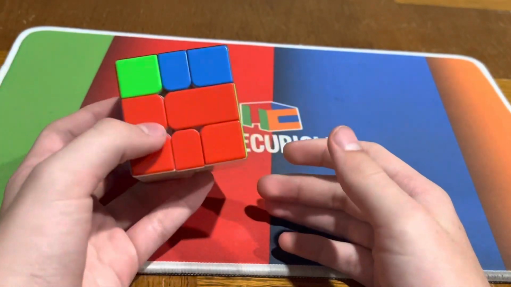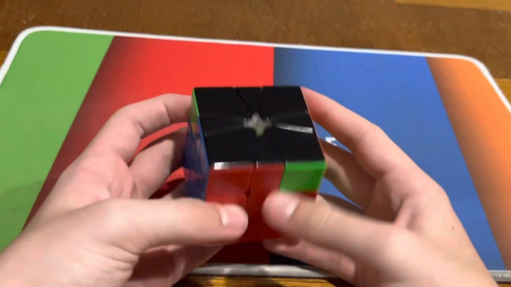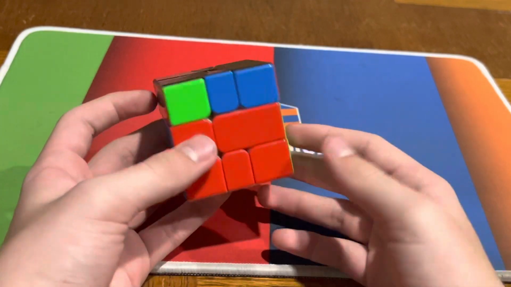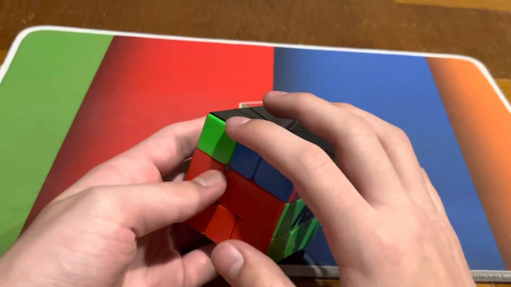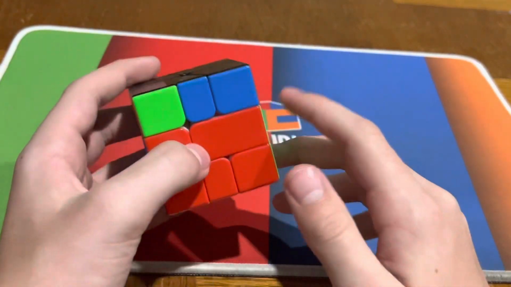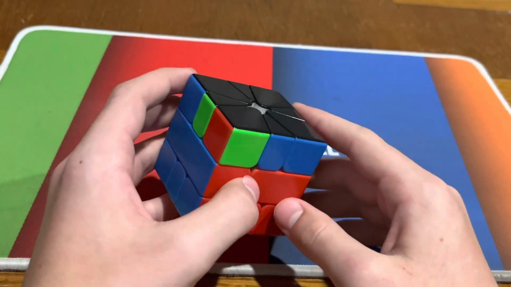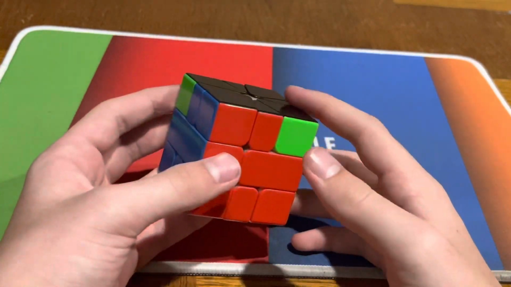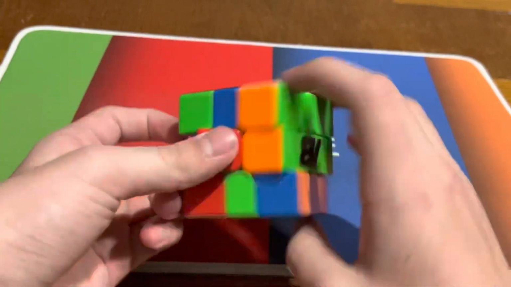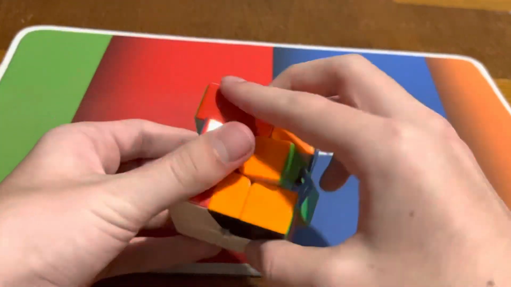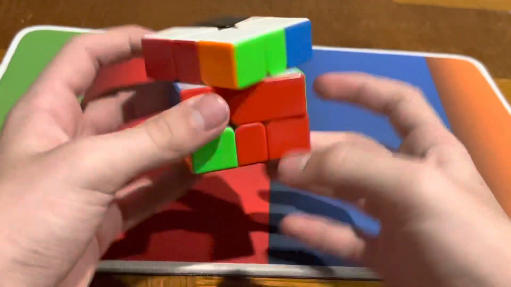So now onto my personal favorite. This is P perm. P is really good. So it's very, very easy to recognize. You have an edge corner edge block and a corner edge corner block, and then these two are just extraneous. This can go, if you break this block in DJ, you get OP.